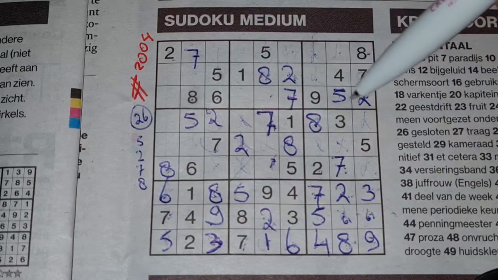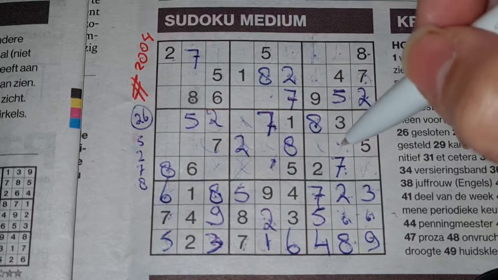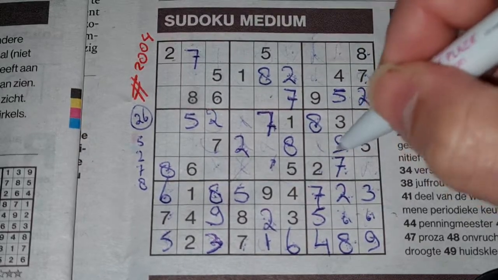9 in this column, the last column, 9 in that column. So in the column between, the only place for a 9 should be there.